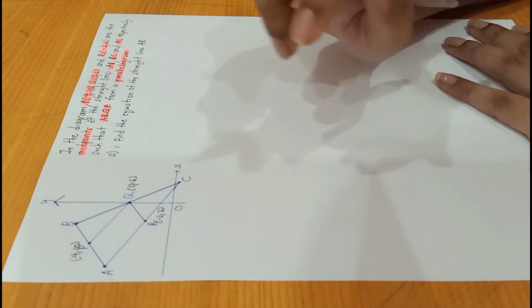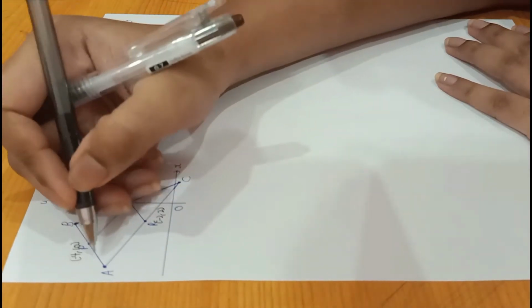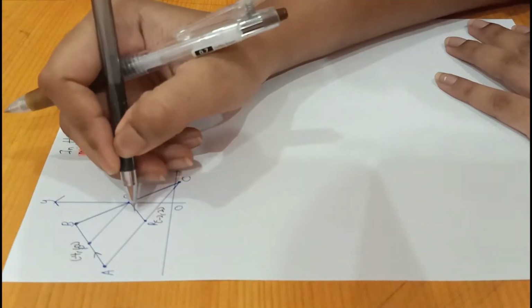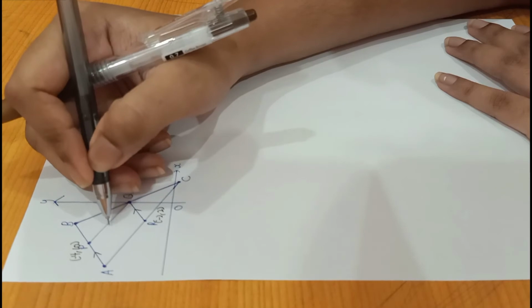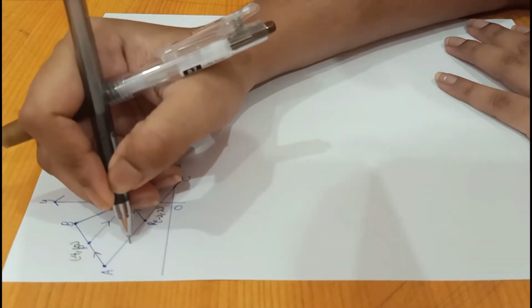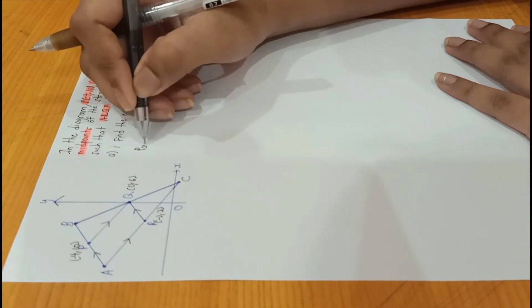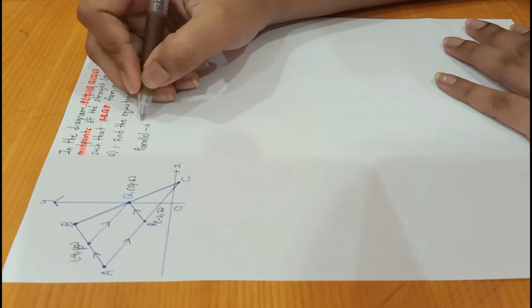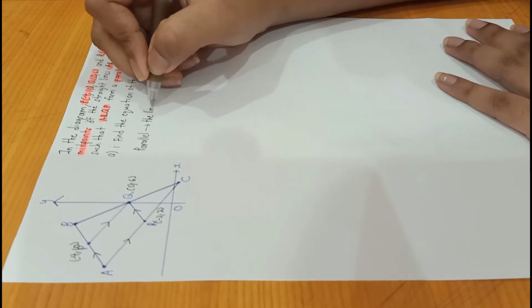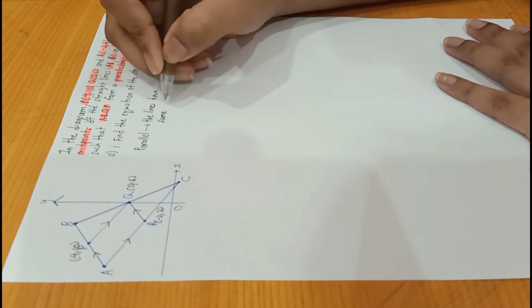So the main key point for a parallelogram is the lines AP and RQ are parallel and the lines PQ and AR are parallel. For parallel, the meaning is the lines have the same gradient.